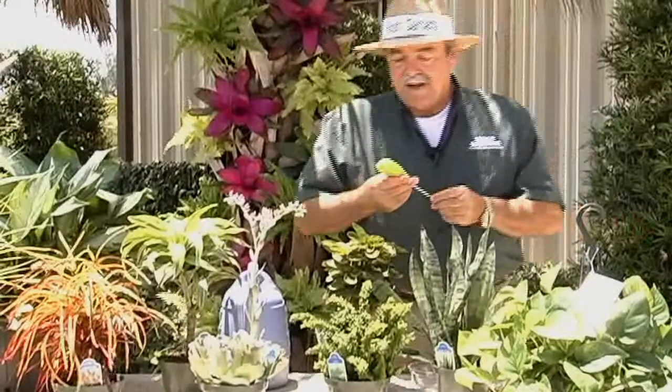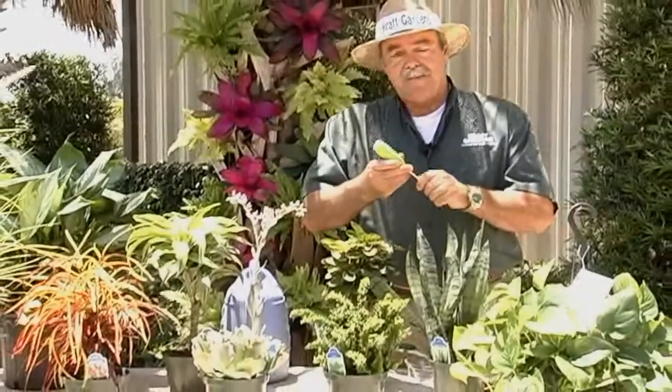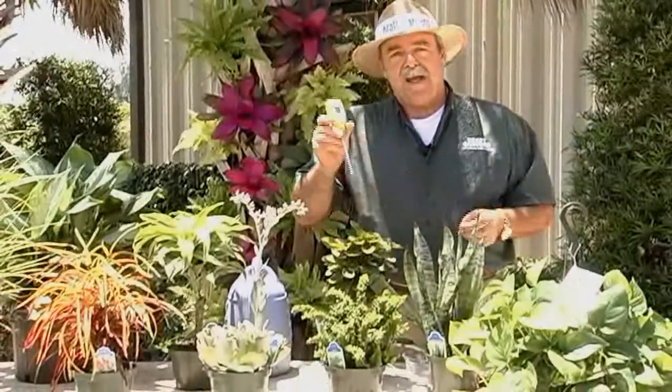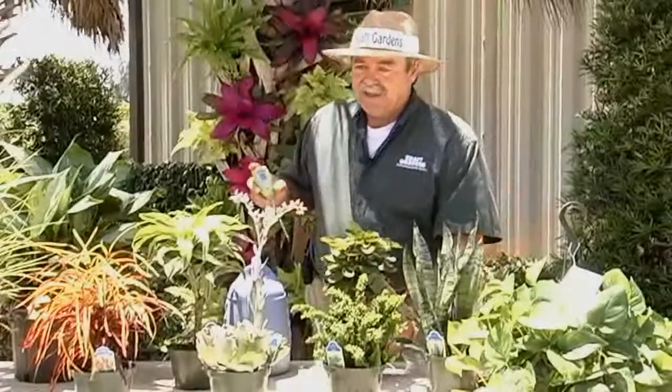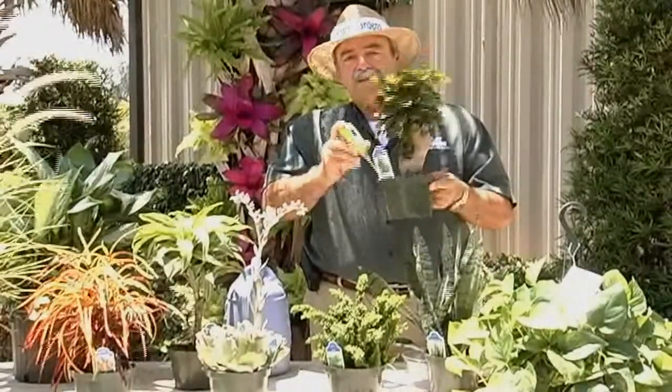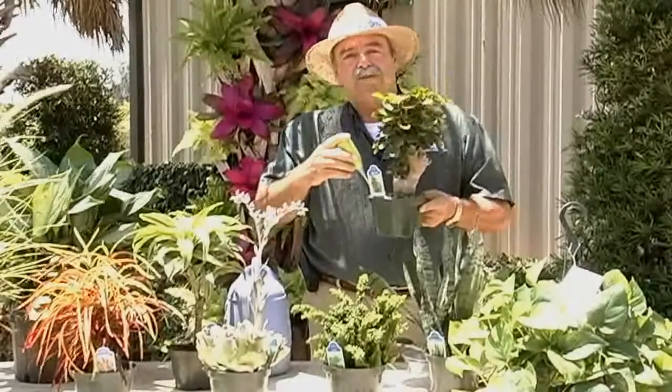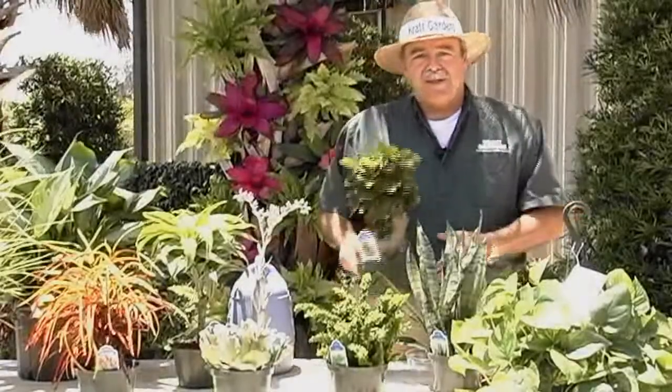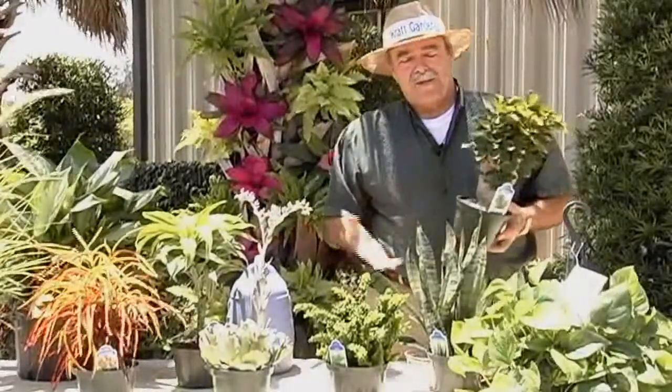Another method that works for a lot of people is they actually purchase a moisture meter. You can put the moisture meter halfway down in the plant, and it's going to register and tell you if it's moist or ready for watering or not. The big question is, how much water do I put on these plants?